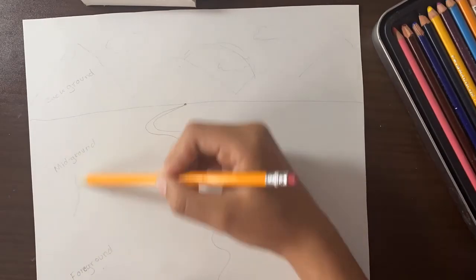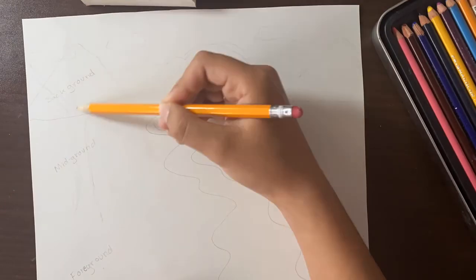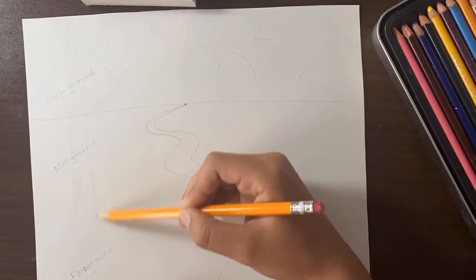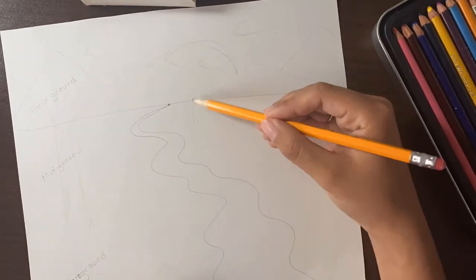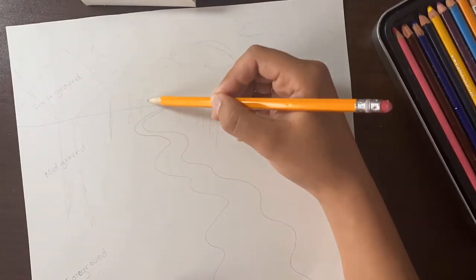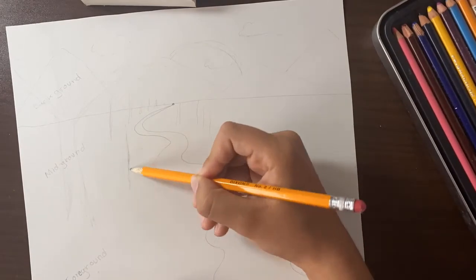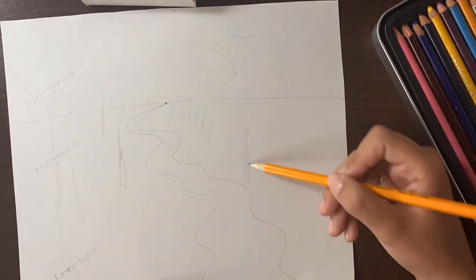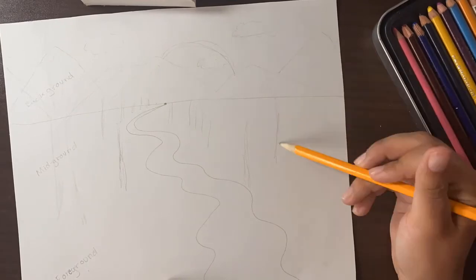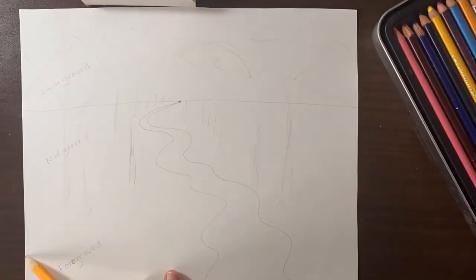Next up, I started to work on the midground. Here I'm going to add trees, big trees in the front and smaller trees as I get towards the top of the page. Notice how I'm holding my pencil. I'm holding it in the special artist technique way of sketching. I'm holding it very lightly and not pushing down very hard, so it'll be easy to cover up with colors or to erase.